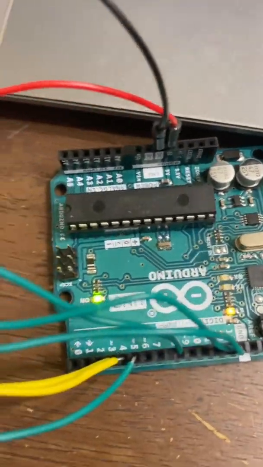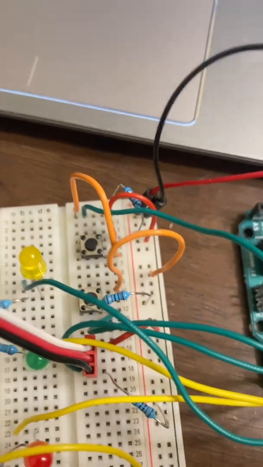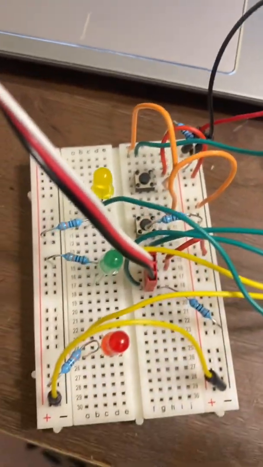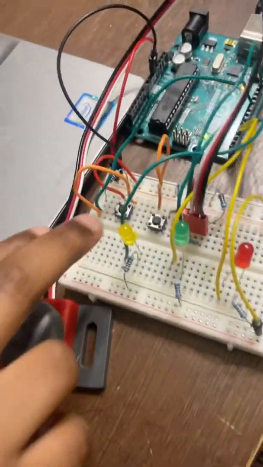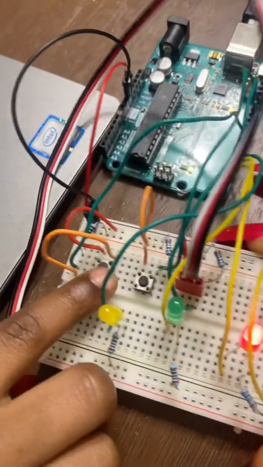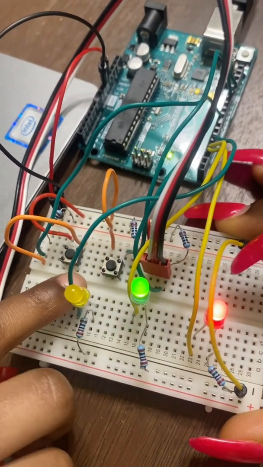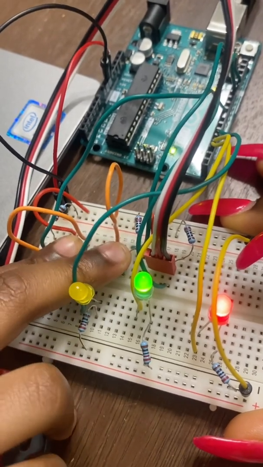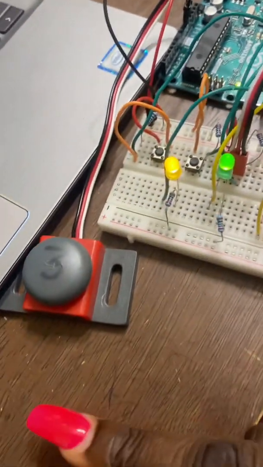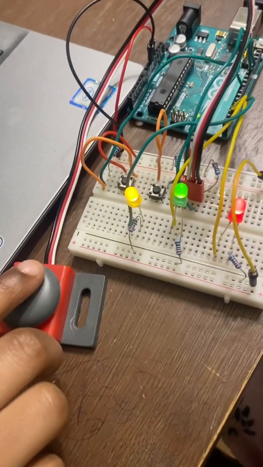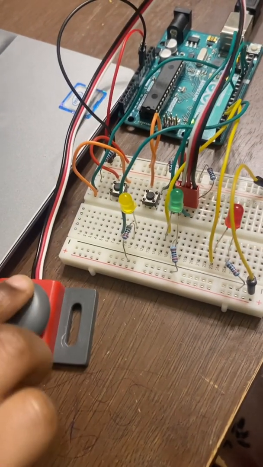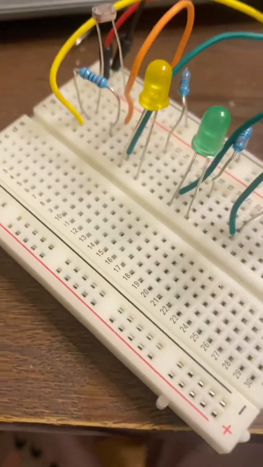This is just the connection. We're going to see it right here as I demonstrate it to you. The first push button is being pushed, the first LED comes on. The second one, the second LED. And when we push both, the third LED comes on. And when I push the third push button, everything goes off.